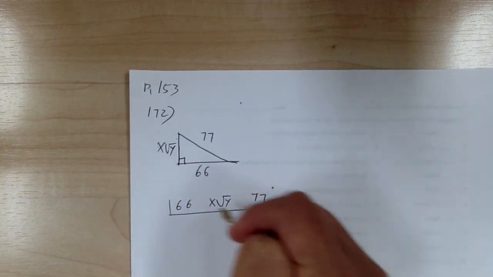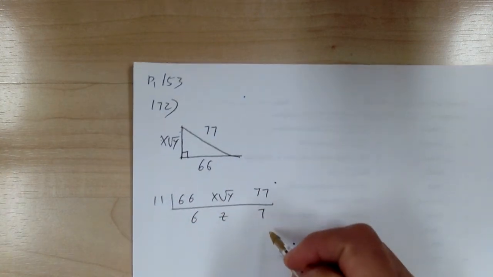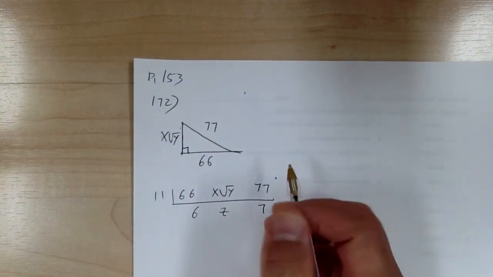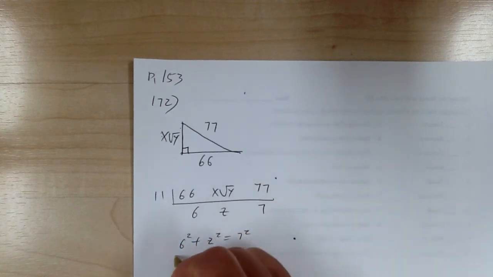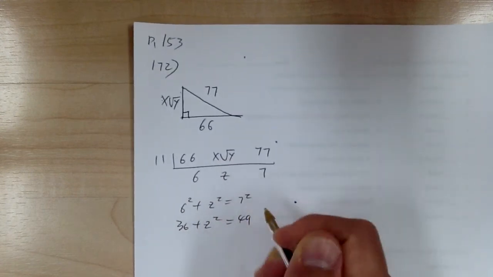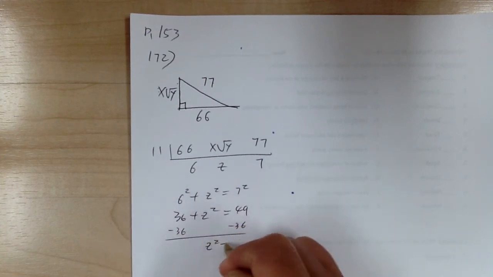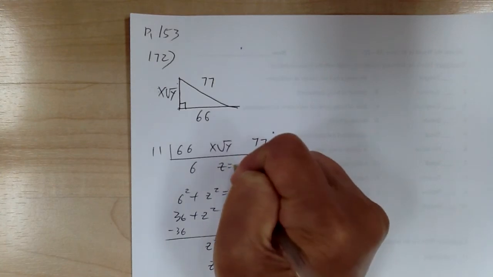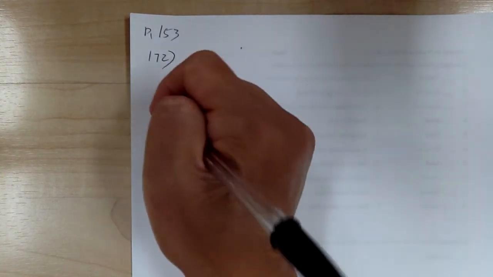So factor out the 11, you get 6, and I'm going to call it z, and 7. So use your Pythagorean theorem. 6 squared plus z squared equals 7 squared. 36 plus z squared equals 49. Minus 36 minus 36, so z squared equals 13. So z equals square root of 13. Therefore, x square root of y will equal 11 square root of 13.